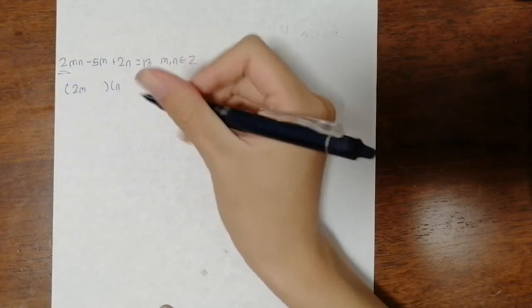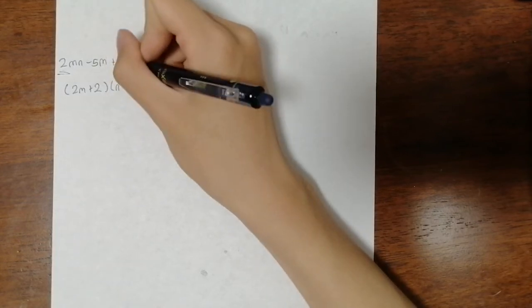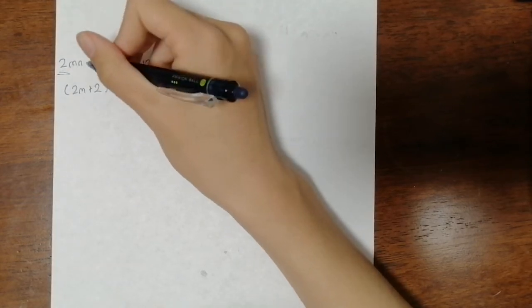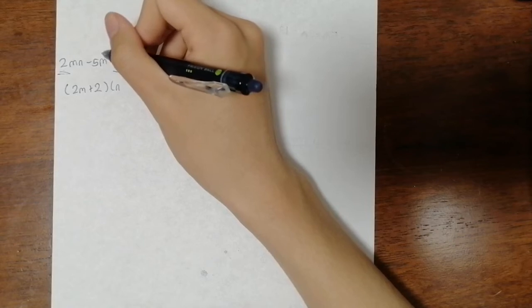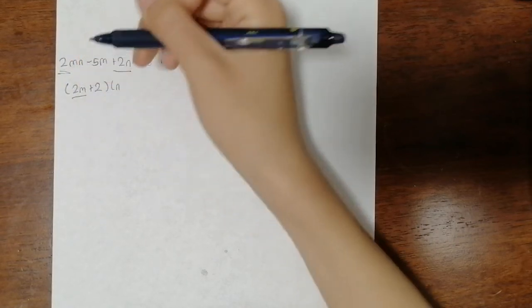We can have a plus 2 here, because we want to get the 2n. But here's the problem. We have to get a negative 5m, but our coefficient on the m term is 2. So that's not really going to work, because 2 times something is always going to be even, and 5 is odd.